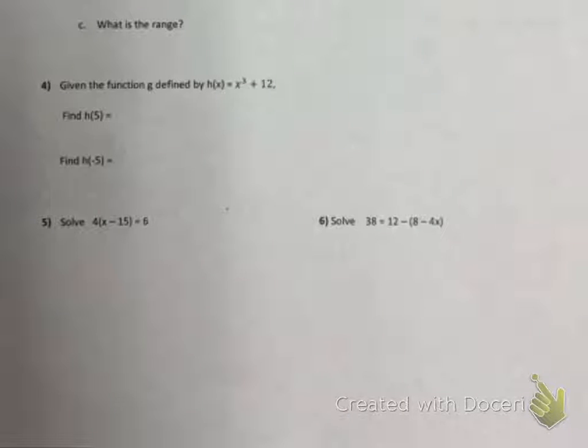For the next problem, it says, given the function g defined by h of x equals x cubed plus 12, find h of 5 and h of -5. I think this g should actually be an h. I think it's a typo, but we can work with it. So we're trying to plug in 5, so we're going to find h of 5. Well, to do that, we're plugging in 5 for each of the x values. So that means we're going to take 5 to the third power plus 12. And when we do this, we get our total to be 137.